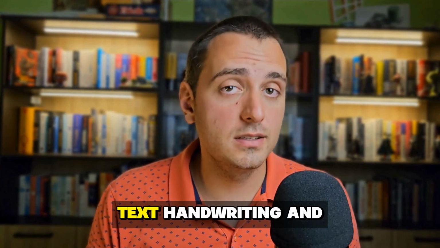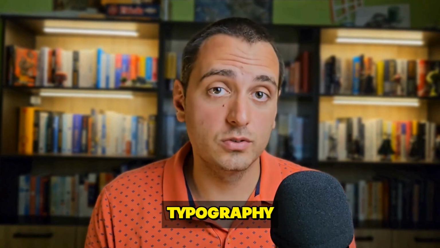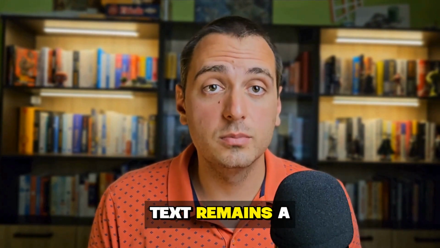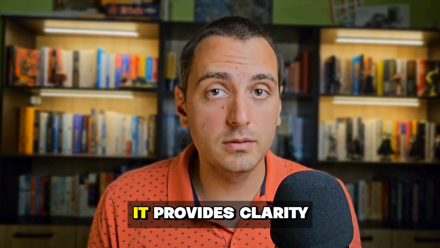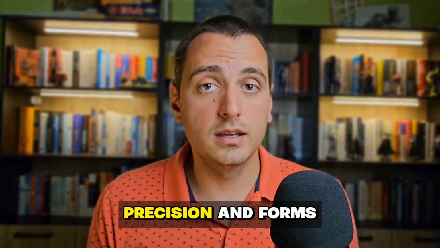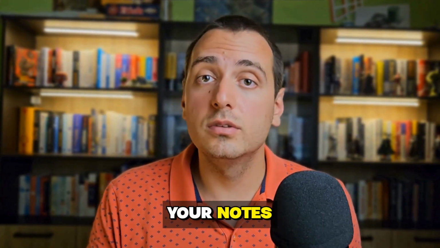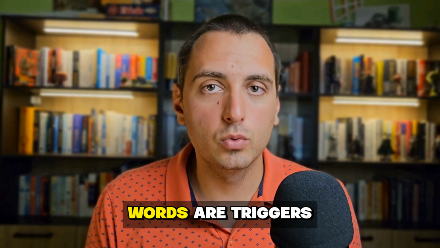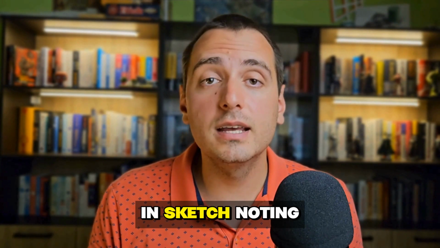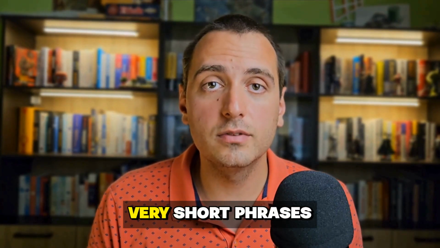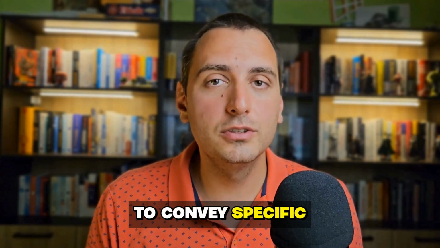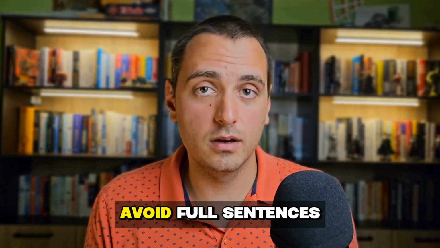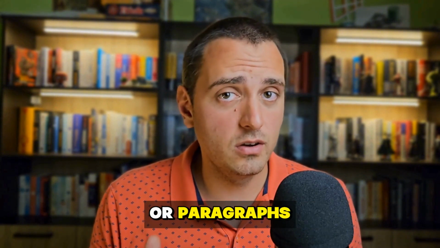The role of text, handwriting, and typography. While sketchnoting emphasizes visuals, text remains a fundamental component. It provides clarity, precision, and forms the backbone of your notes. Keywords and short phrases. As discussed in mind mapping, words are triggers. In sketchnoting, use keywords and very short phrases to convey specific information that images might not fully articulate. Avoid full sentences or paragraphs.